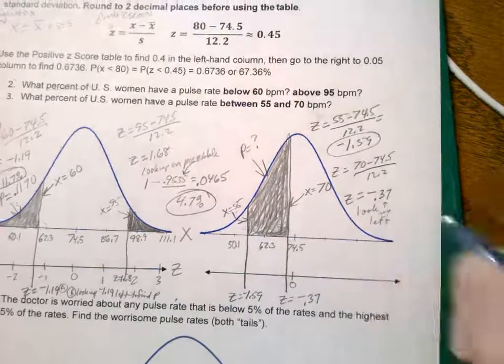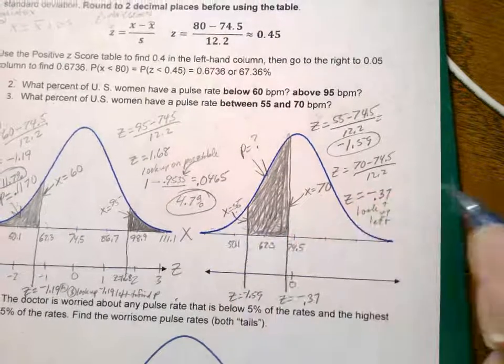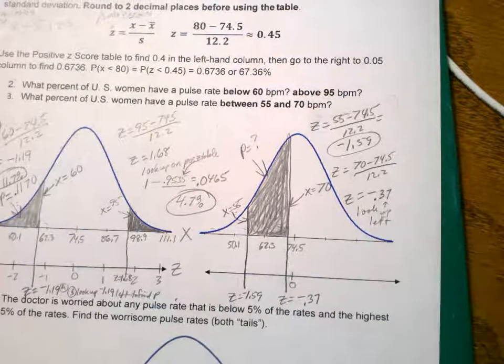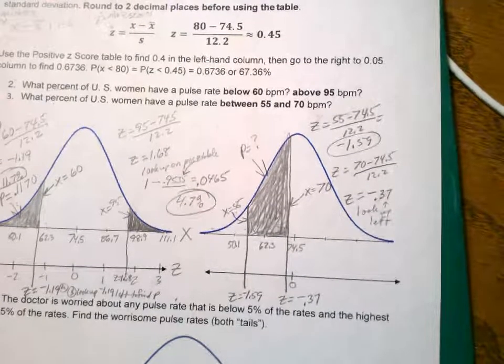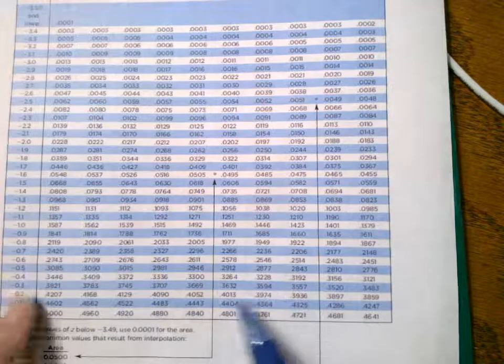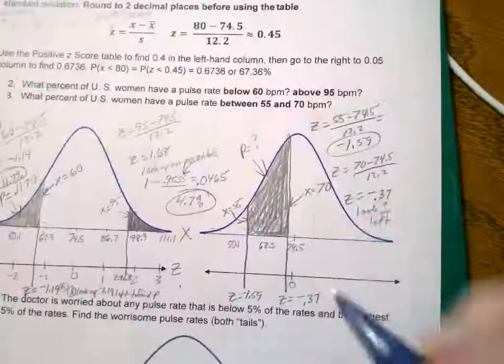To the left. All right, so this one over, and then subtract them. So this one on the negative 0.37 is 0.3557.